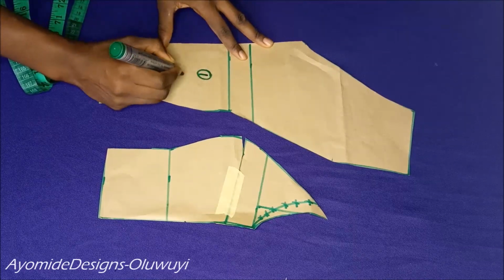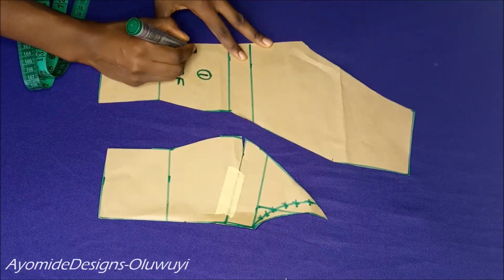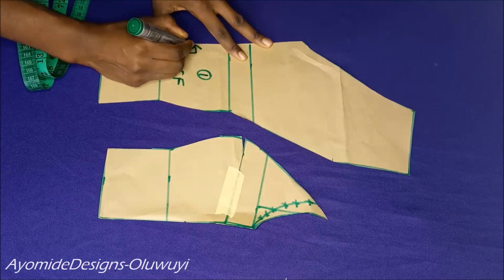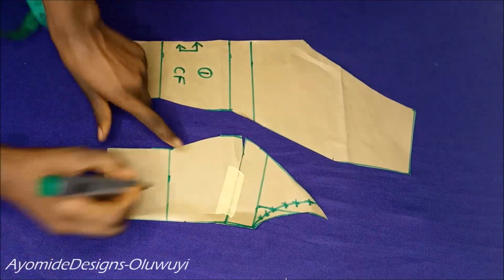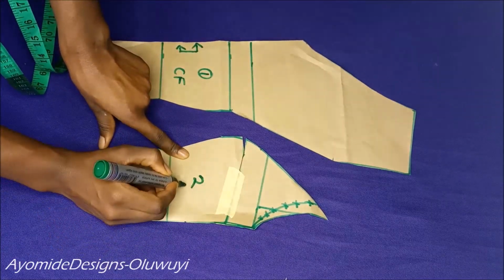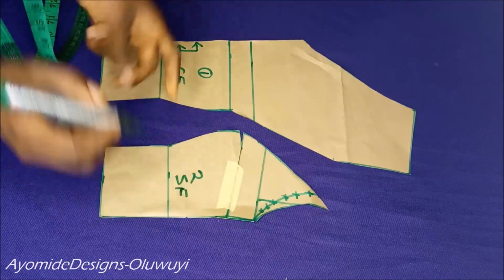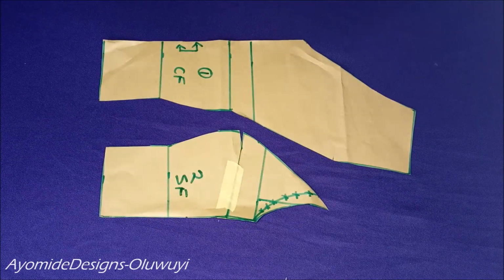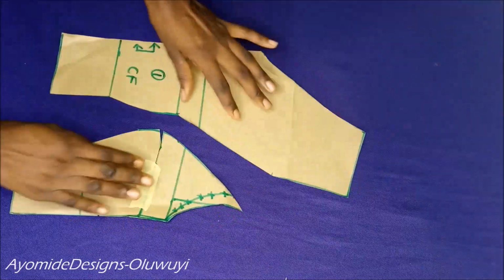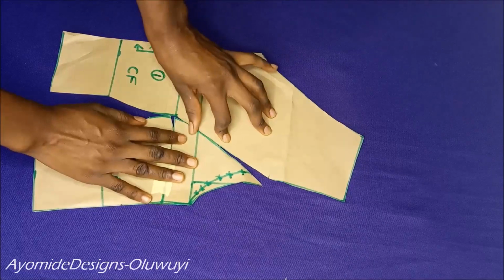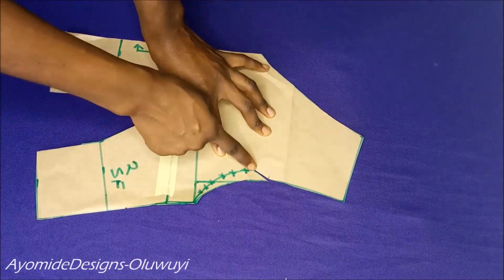I'm done cutting my pattern for the front, and I'm going ahead to indicate this is my panel 1 and it is my center front, and that region is to be cut on fold, and this is my second panel, which is my side front. Remember, these panels don't have seam allowances, which means I'm going to be adding seam allowance on my fabric.